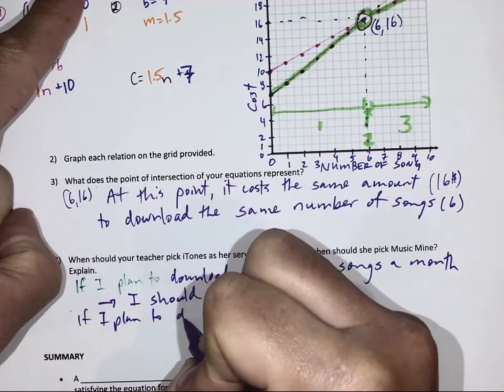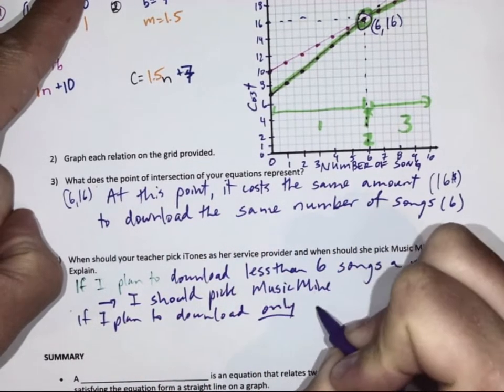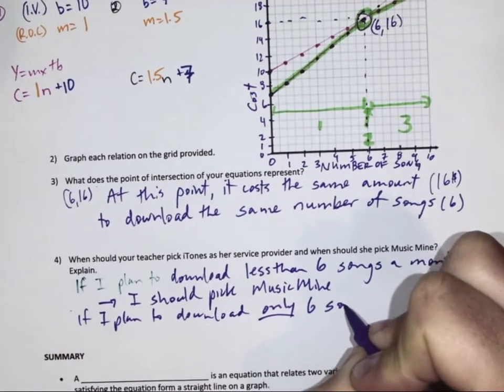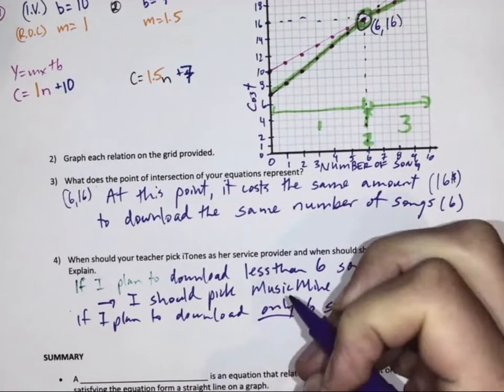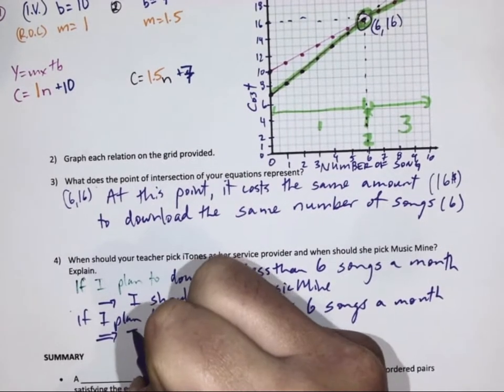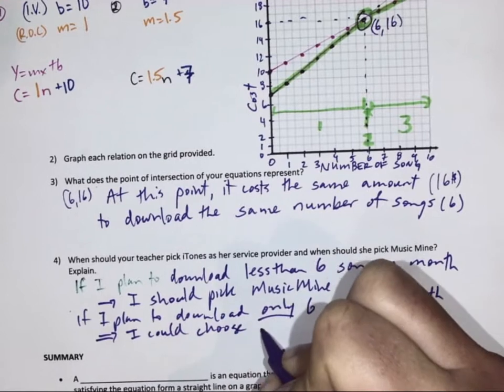I plan to download only or exactly 6 songs a month, then I could choose either plan.